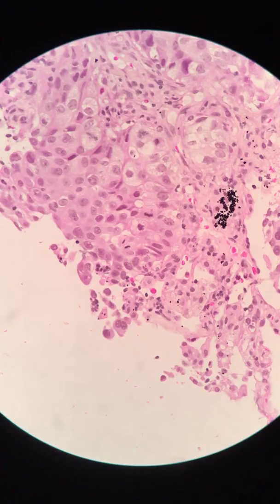But bear with me, we're not settled with this case yet, because if there is an adenocarcinoma of the lung, we need to differentiate it.